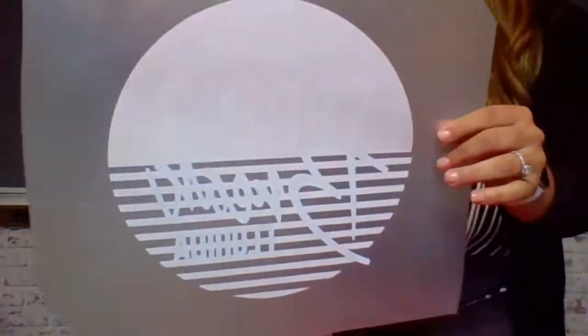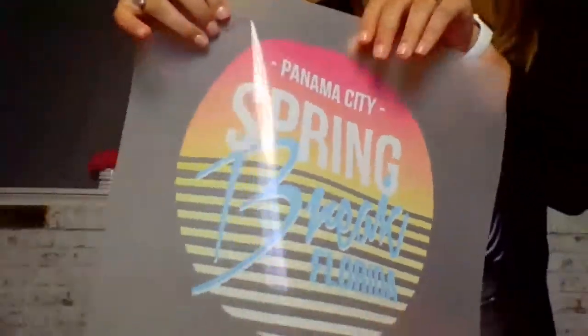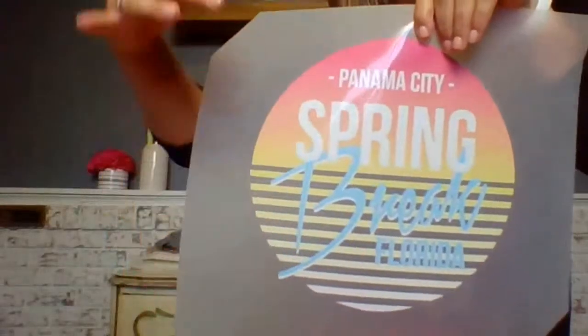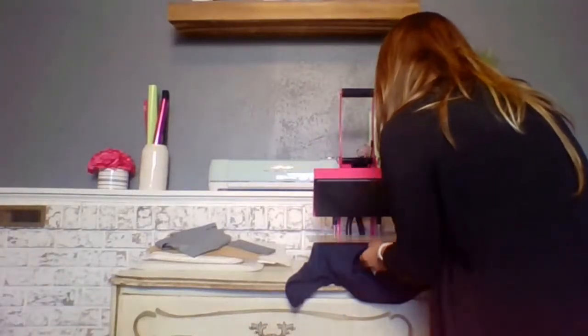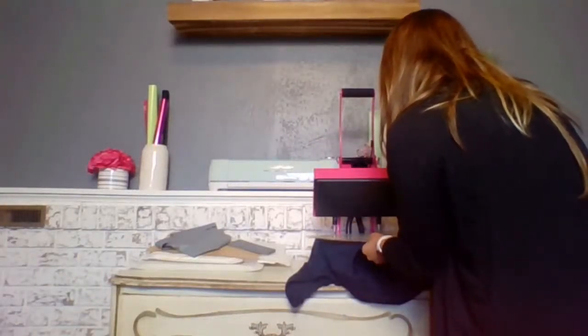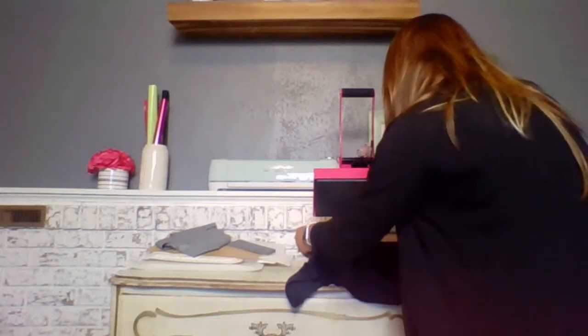You can see this is the adhesive on the back, and then it was fully printed. So you're able to get gradients, detail, any color that you want, photorealism, a ton of really great finishes. Now this design is a little bit big, so we're going to hit it 2 times just to make sure we have it fully applied.